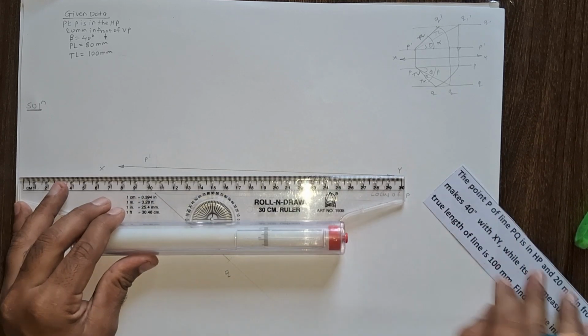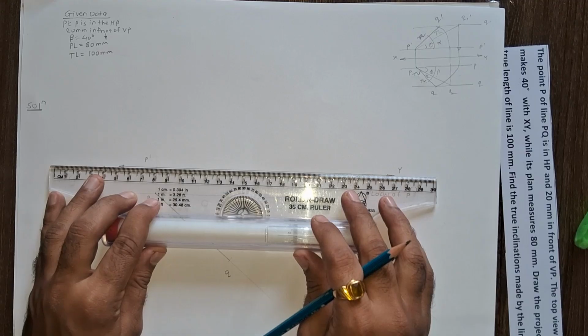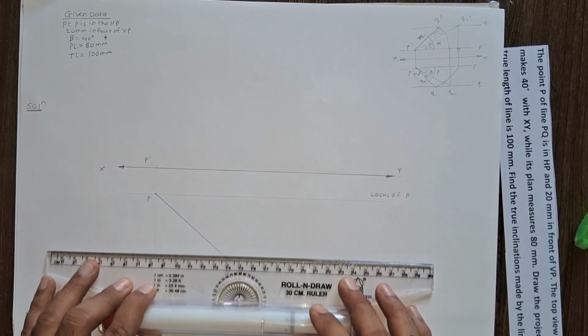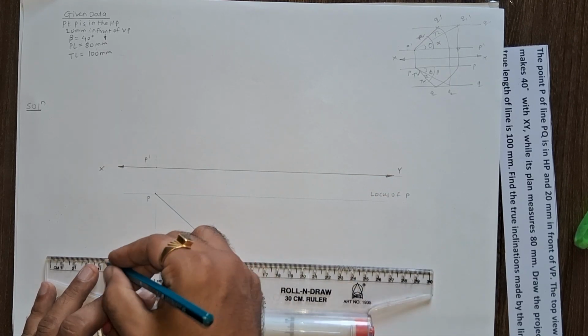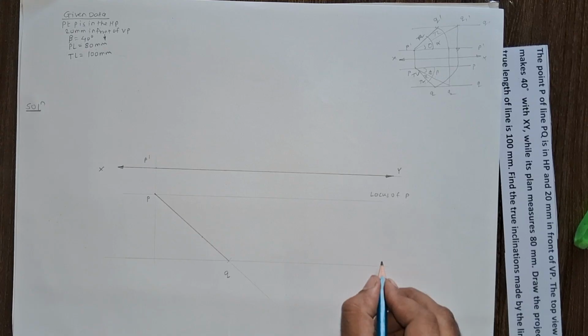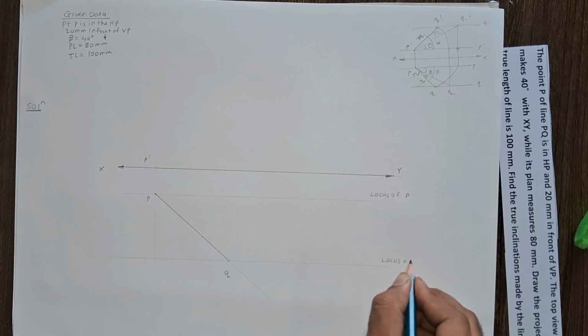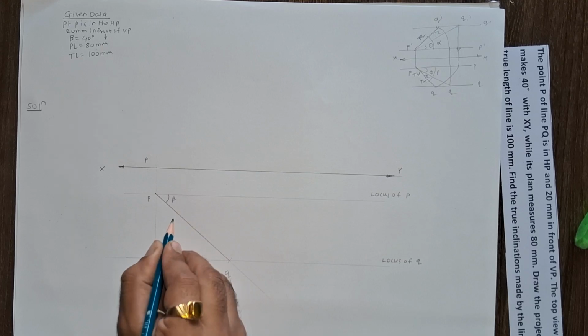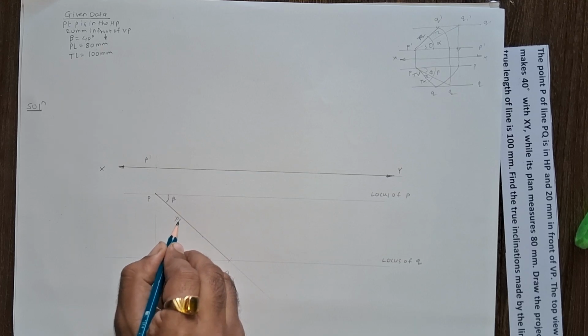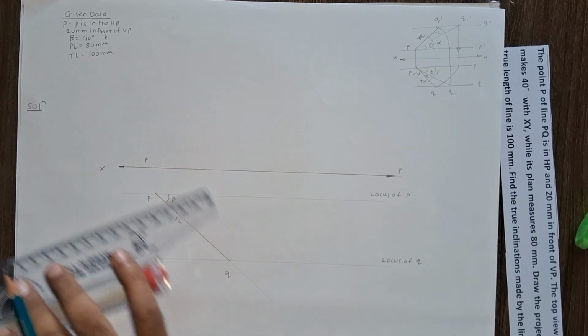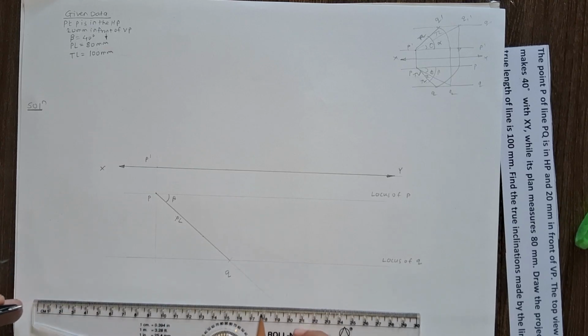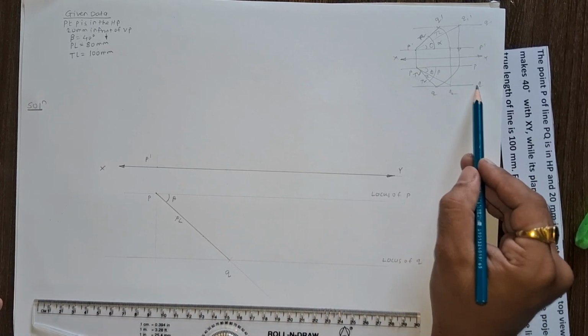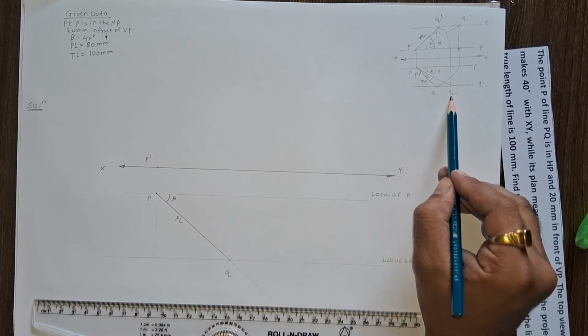So from this, draw a locus line. Locus of Q. This angle is called the beta angle, and this distance is the plan length. Also, the true length of the line is given, 100 mm. So we know the locus of Q dash, and on this we can mark a Q2 point.